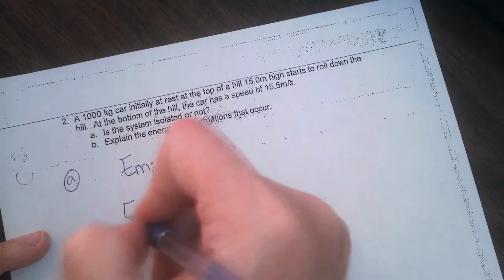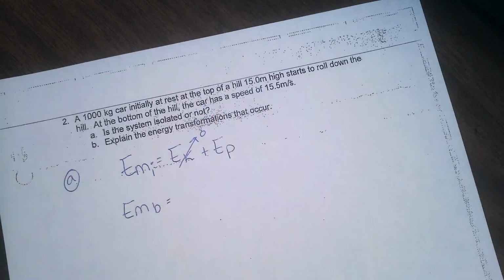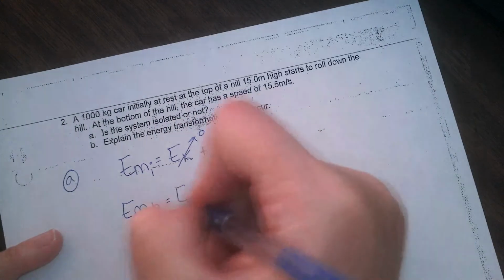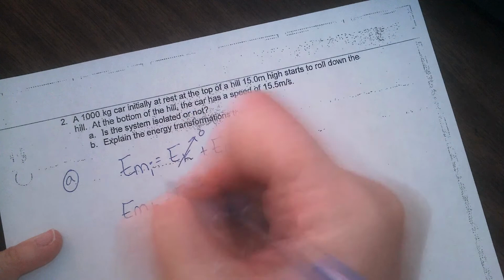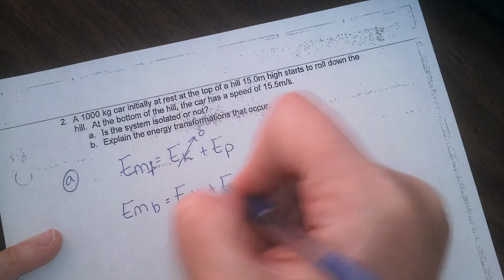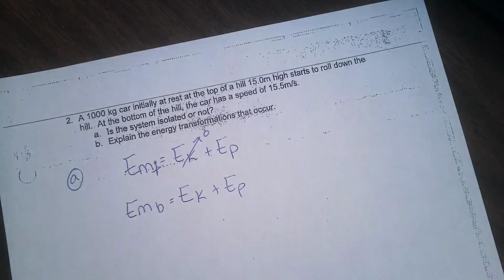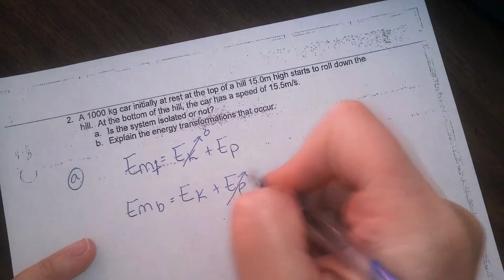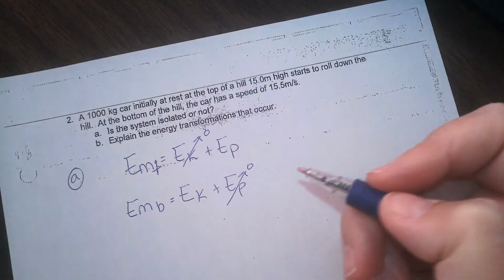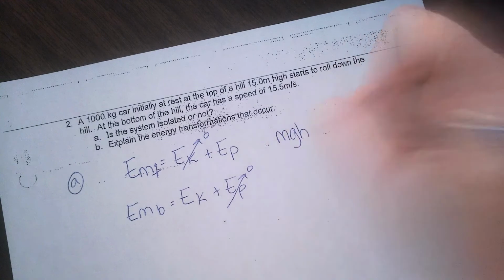At the bottom of the hill, we look at, again, or final, EK and EP. At the bottom of the hill, it's in motion, so there is no potential energy. We solve this by looking at mgh.